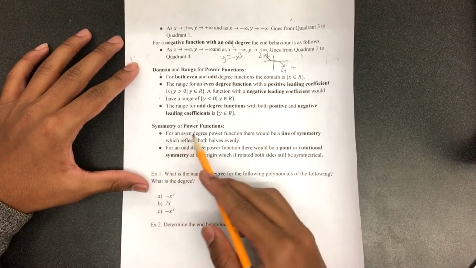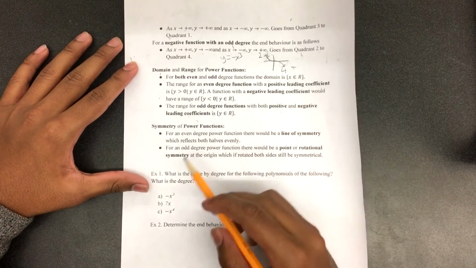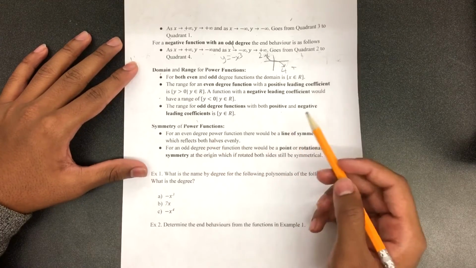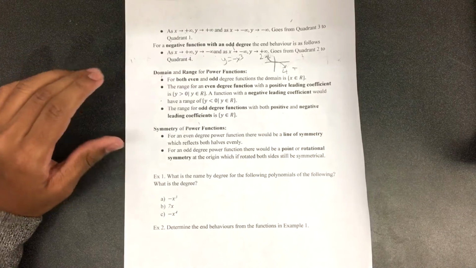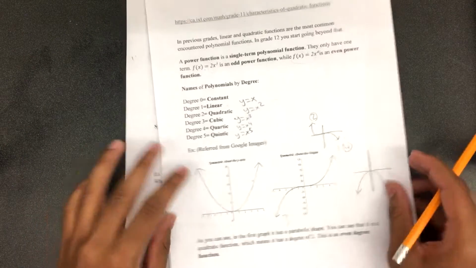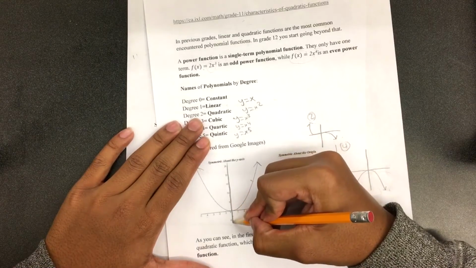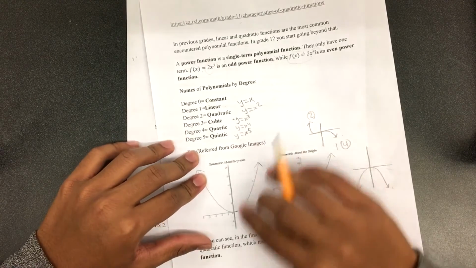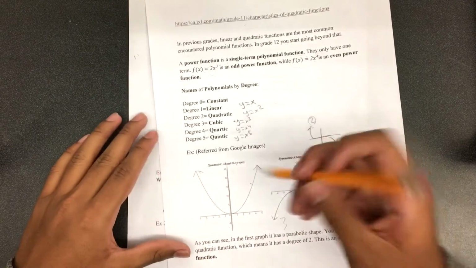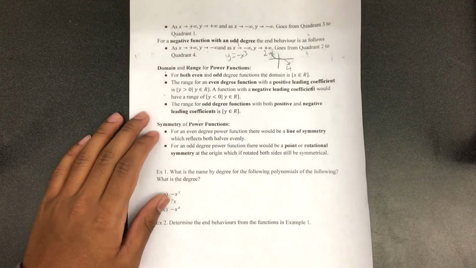Moving on to symmetry of power functions. For a power function with an even degree, there will be a line of symmetry which reflects both halves evenly. If I bring this graph back up and draw a line at the center of the graph, you can see these two sides are split evenly. You could tell it's an even degree function.